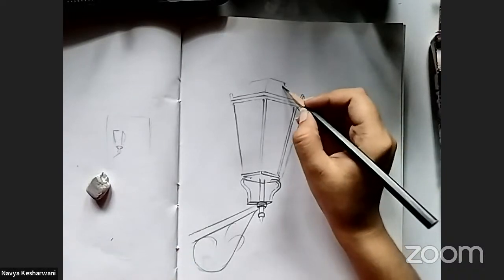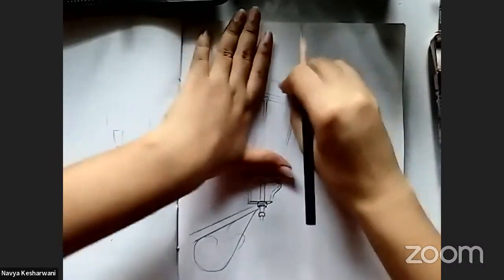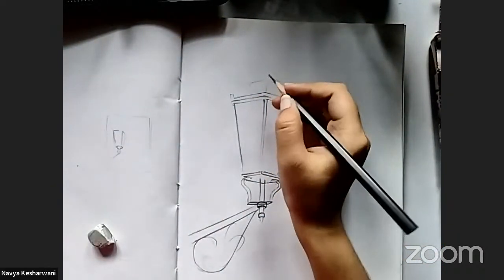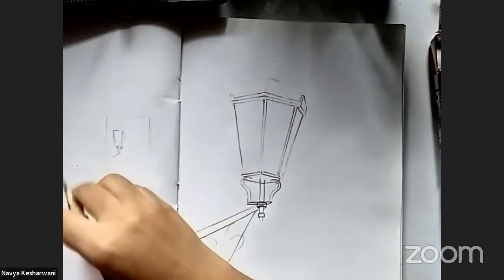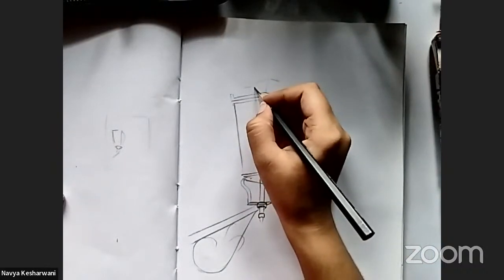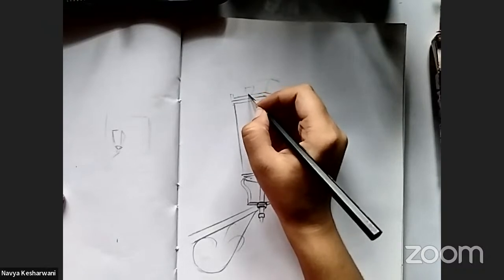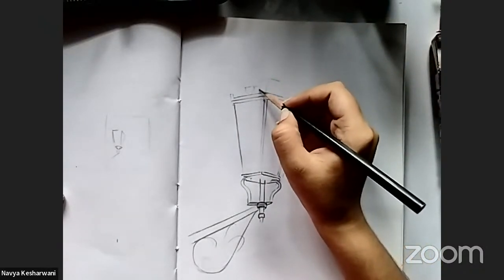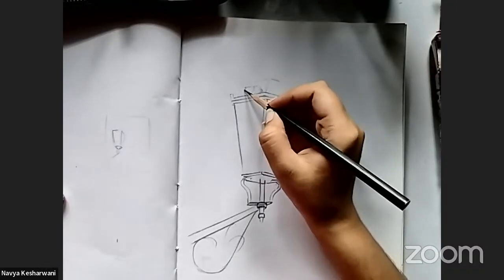Now here. Now we add this thing over here.